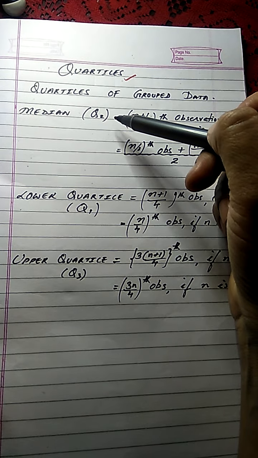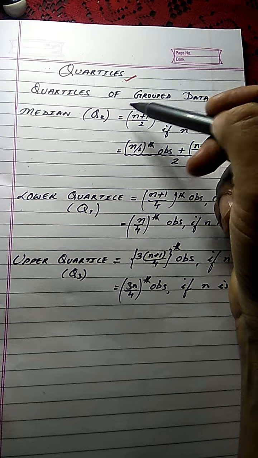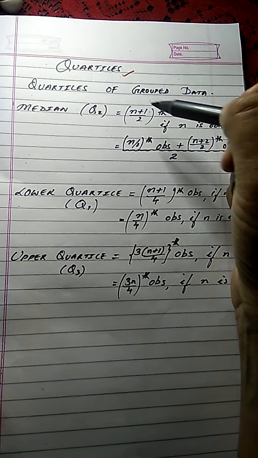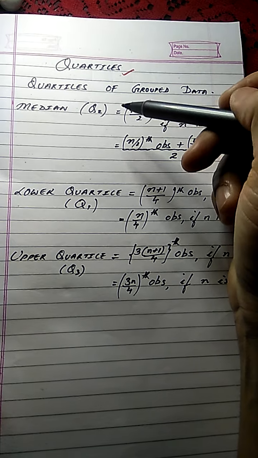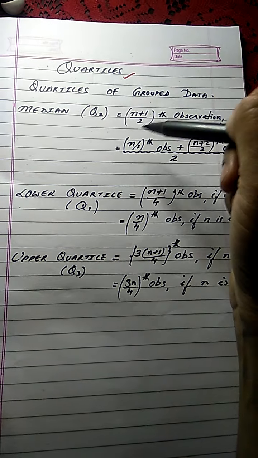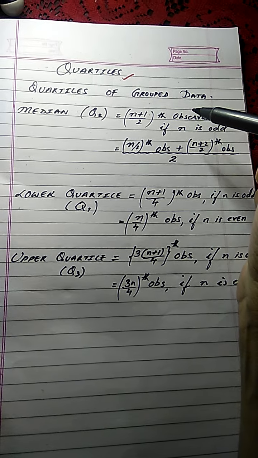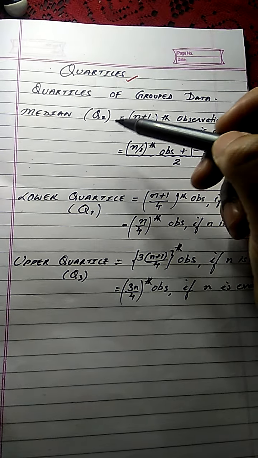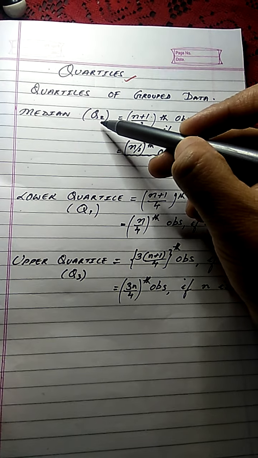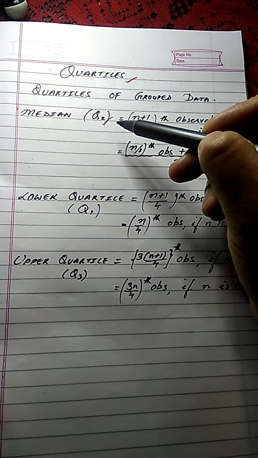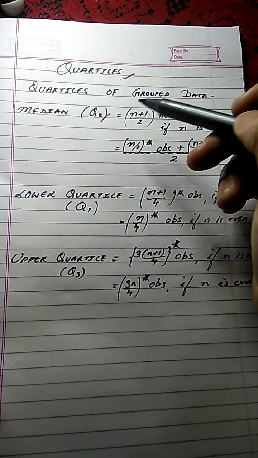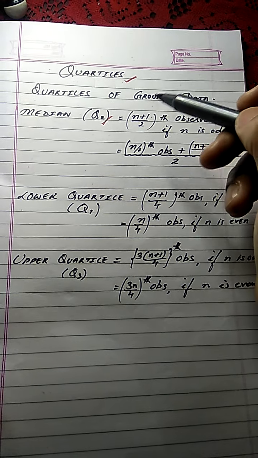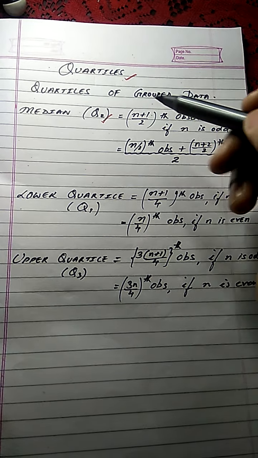We learned median as a central value, or a value which lies in the middle of all the data. So here we will learn median as a value which will divide the whole data into two equal parts. And we have already learned the formula to find out the median. In this case, the median is denoted by Q2, also known as the middle quartile or the second quartile. Now, why is it called the middle quartile or the second quartile? It is because it divides the entire data into two equal parts.